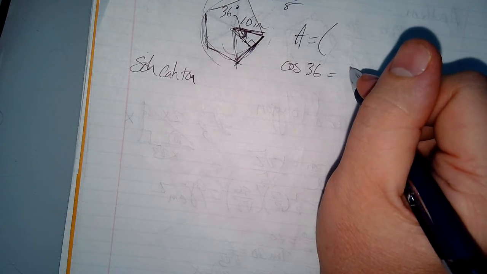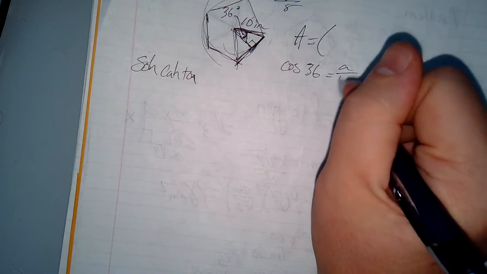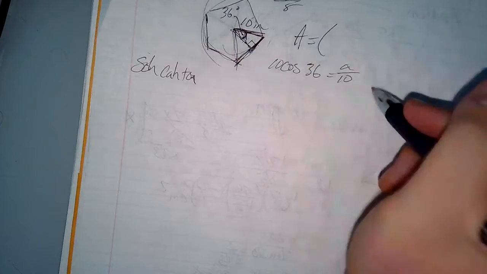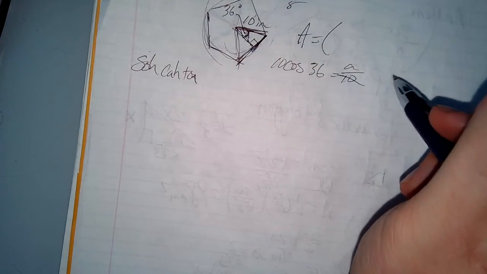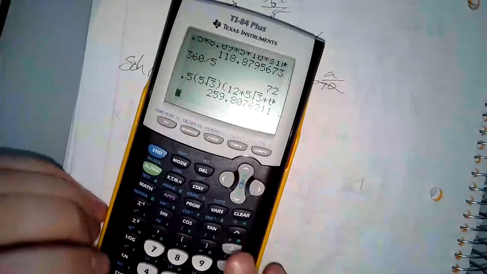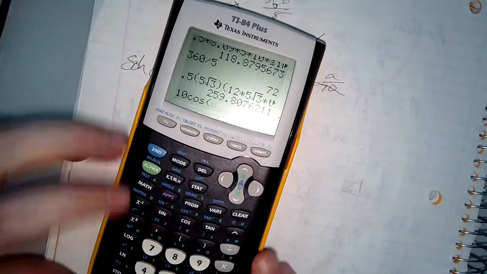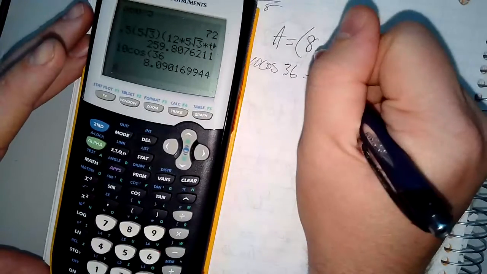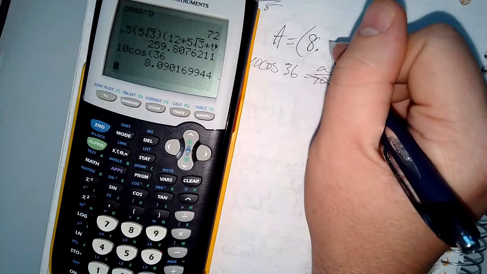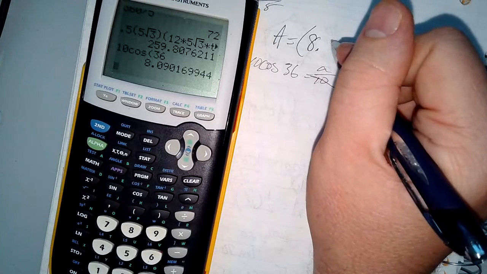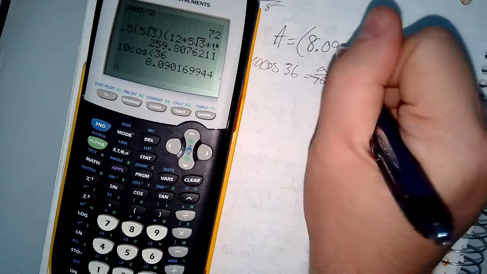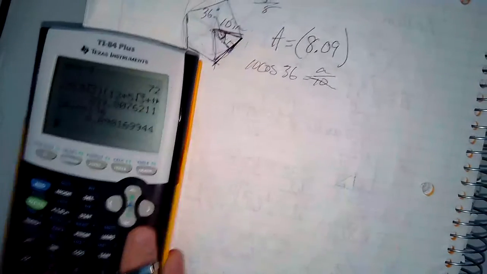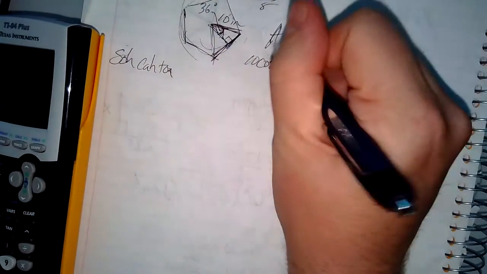Multiply both sides by 10, and that helps you find your apothem. So 10 times the cosine of 36 is equal to 8.09. So our area is equal to 1/2 times 8.09.